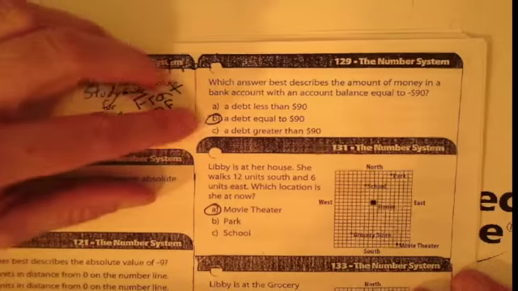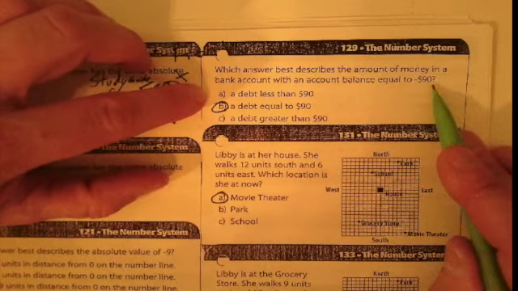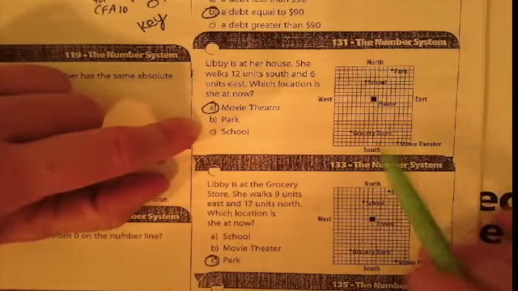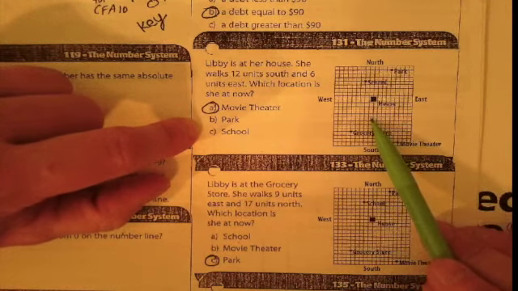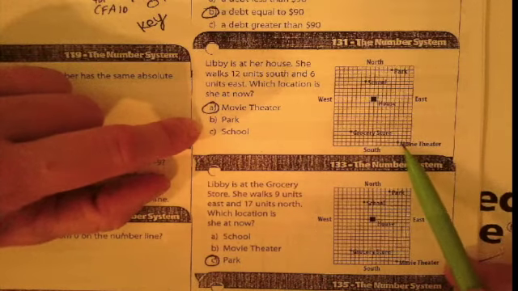Which answer best describes the amount of money in the bank account with an account balance equal to negative 90? It would just be the debt that's equal to $90. Libby's at her house. She walks 12 units south. So you're going south, which would be down, and 6 east, which would be this direction. So which location is she at? She would be at the movie theater.